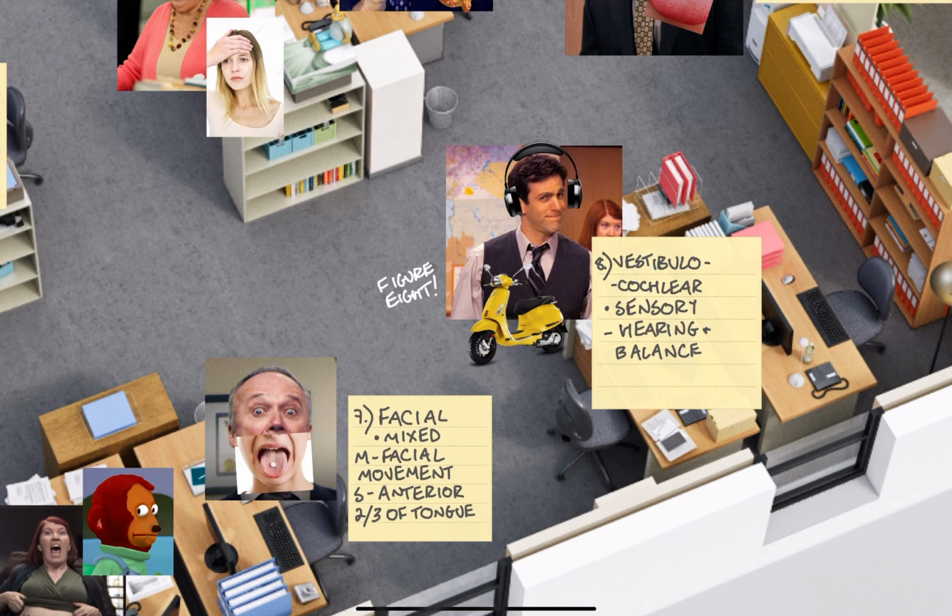And I also picture him not only listening to music, which is the hearing portion of this, but trying to balance on this Vespa. The other thing you can do as a check and balance is that he's doing a figure 8, okay? So we've reached the 8th cranial nerve. That way you don't have to go through 1 through 8. If somebody says, well, what's the 7th cranial nerve?